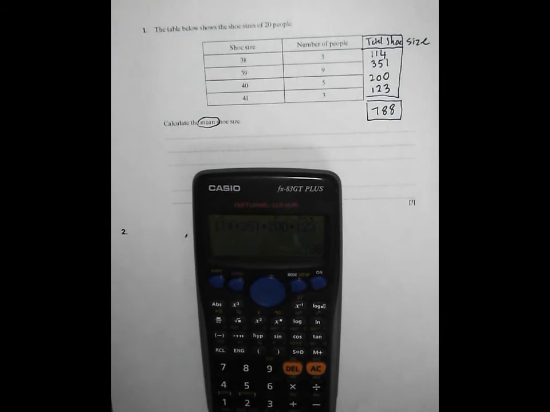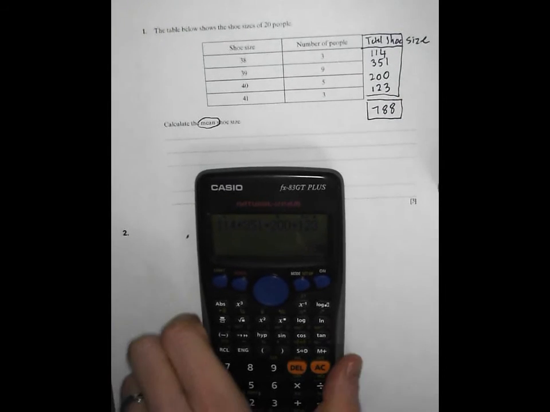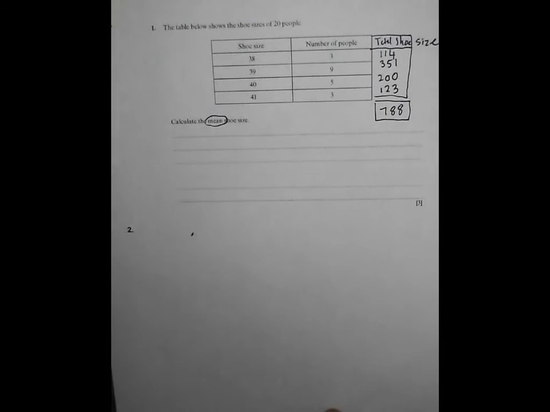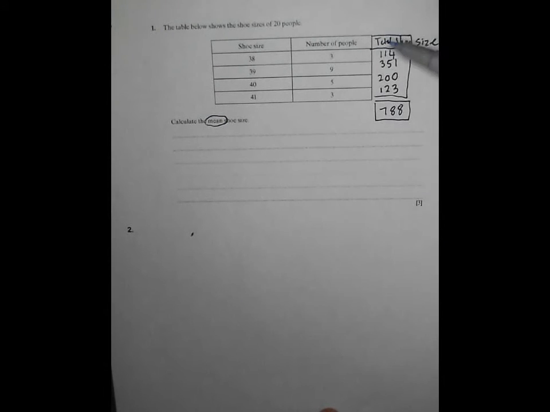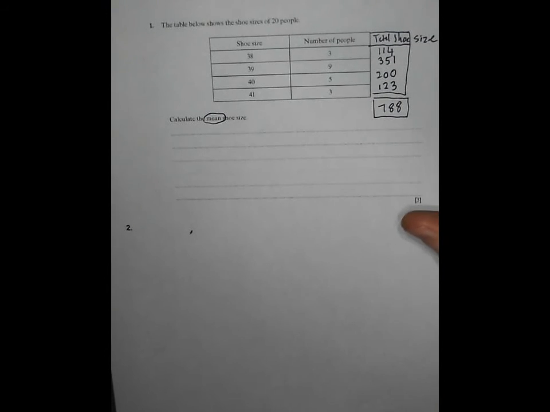And then at this stage I'm going to pause, and this is very important what happens next. I'm going to think to myself, what do I expect my answer to be? I want the mean shoe size, the average shoe size. My smallest shoe size is 38, my biggest is 41. If I end up getting an answer that's smaller than 38 or bigger than 41, the chances are I've made some kind of mess at some stage.